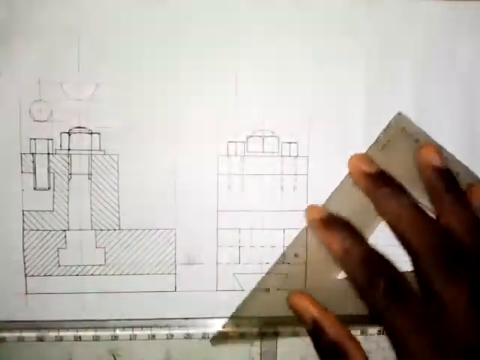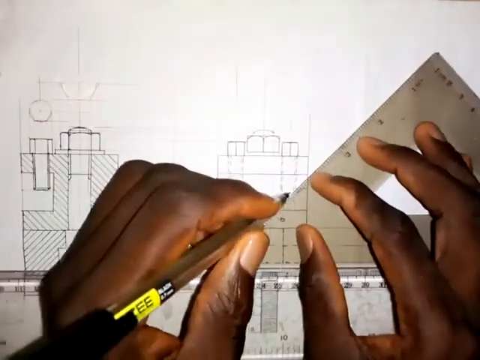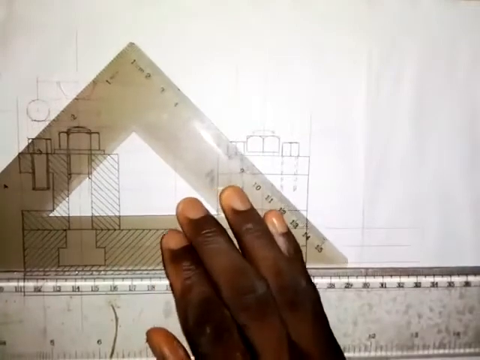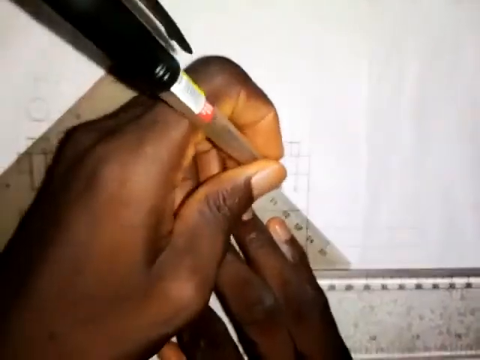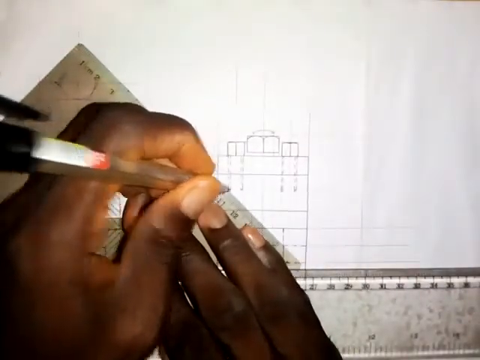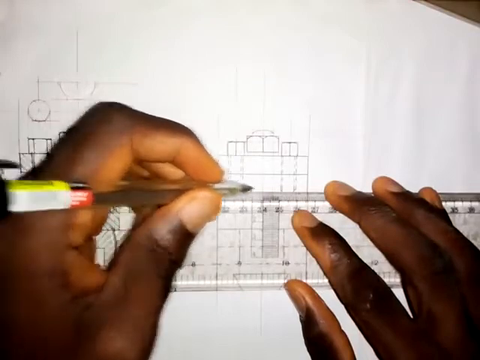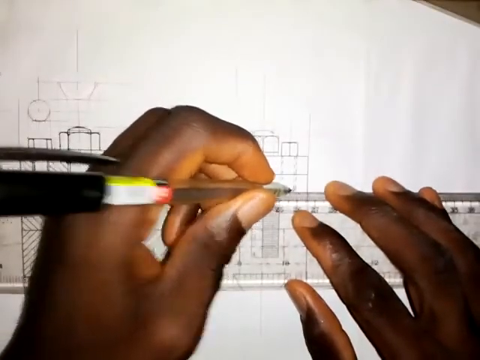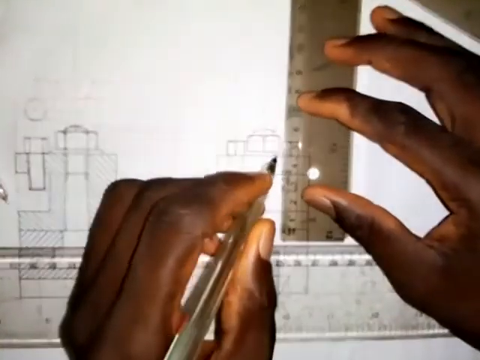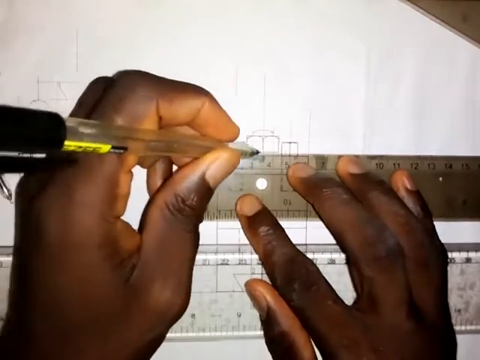Okay. All right, so for this now, for the washer, I will use this space for the washer.